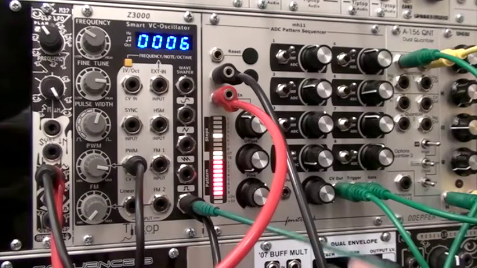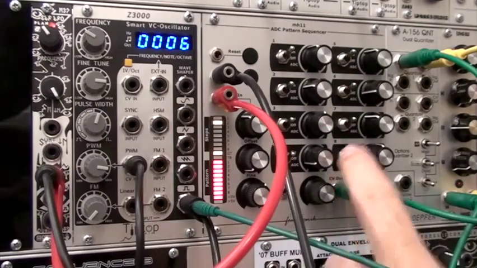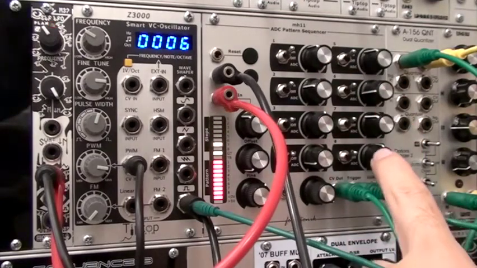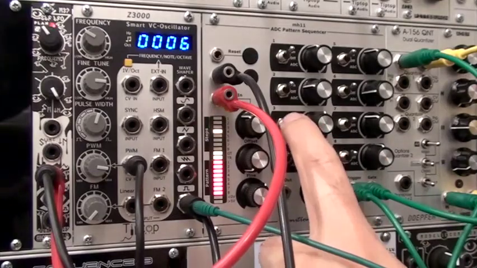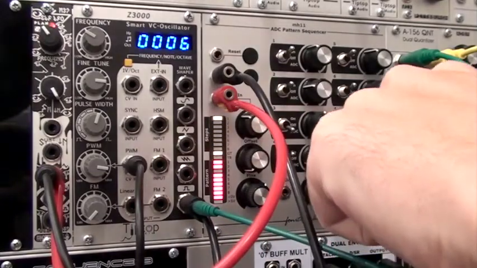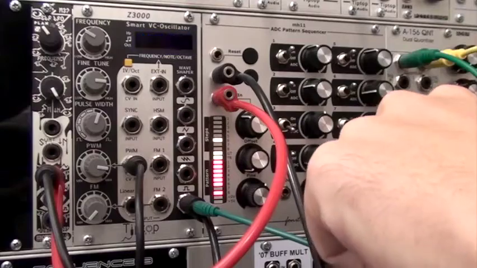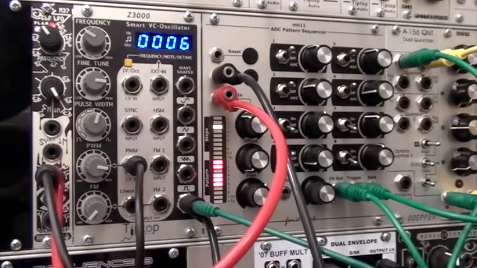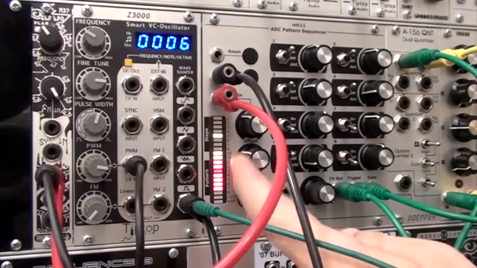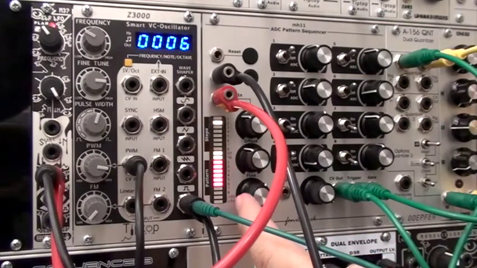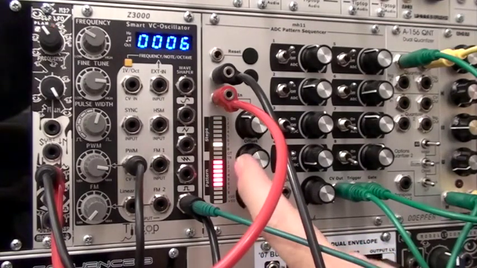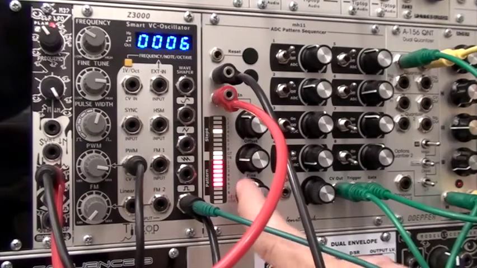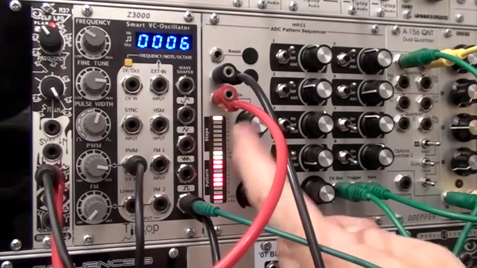Now we haven't sent any of the individual steps out to our ADC yet, so let's do that. And let's just make a few adjustments to find a set sound we might like.